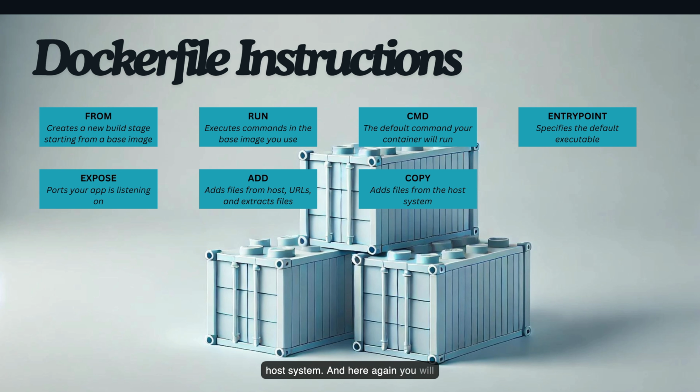And here again, you will get an interview question. Whenever there is a Docker question, you will see what's the difference between ADD and COPY. You have to remember that ADD can do more than COPY. ADD can also add files from URLs, and it can also extract files, while COPY can only add files from the host system.